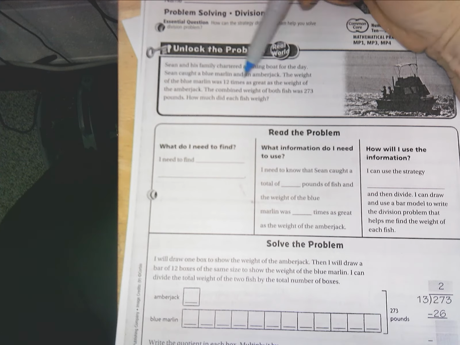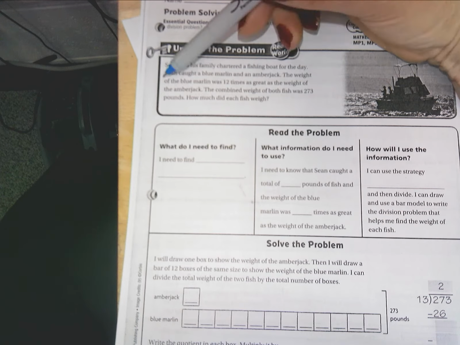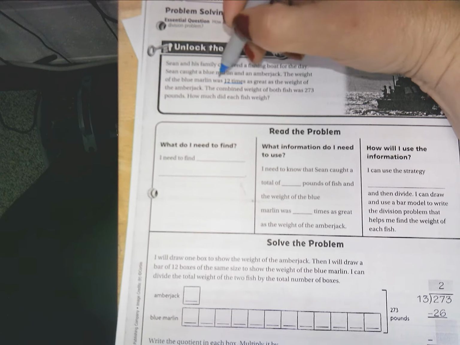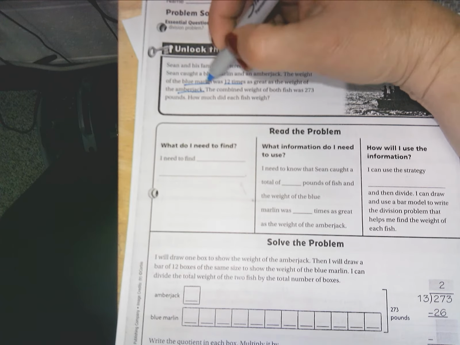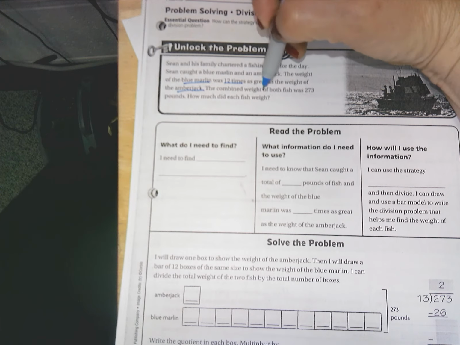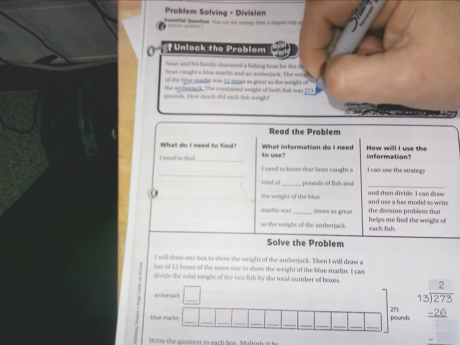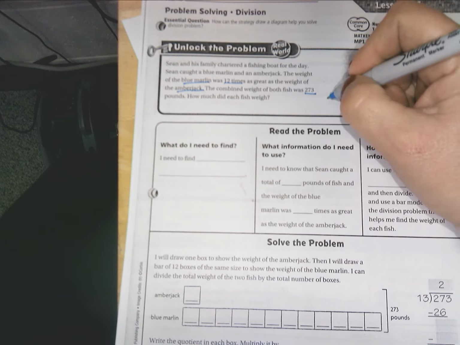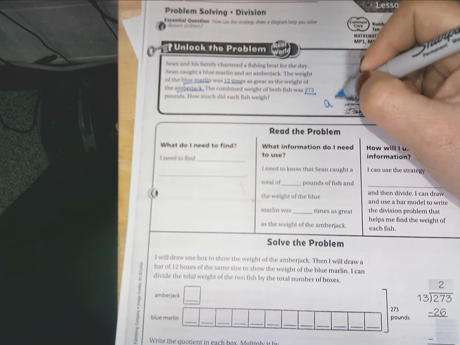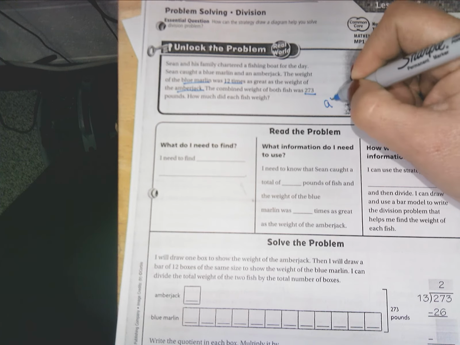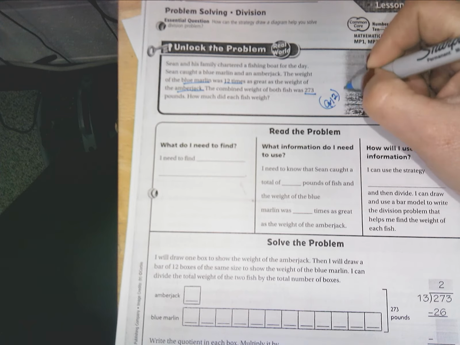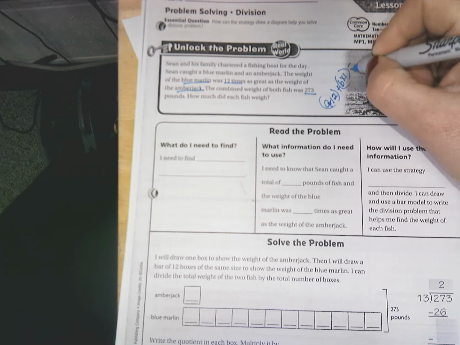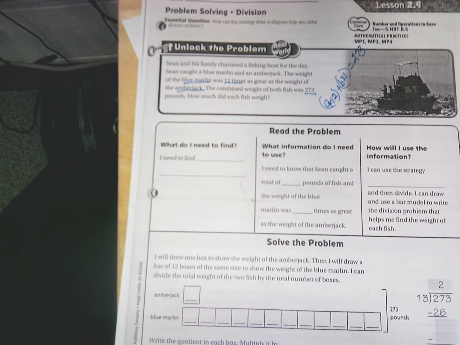Sean caught a blue marlin and an amberjack. The weight of the blue marlin is 12 times as great as the weight of the amberjack. So right there, it tells me I'm comparing the blue marlin and the amberjack. The combined weight of both fish was 273. So if I set this up, I know that A was 12 times more than B, which was only 1 times more, that equaled 273.